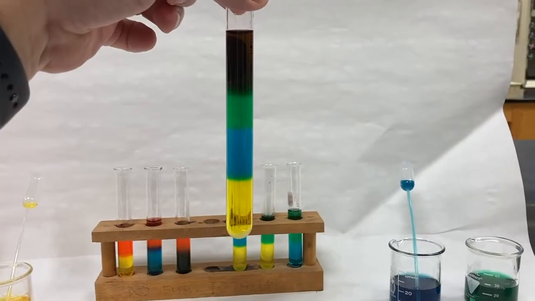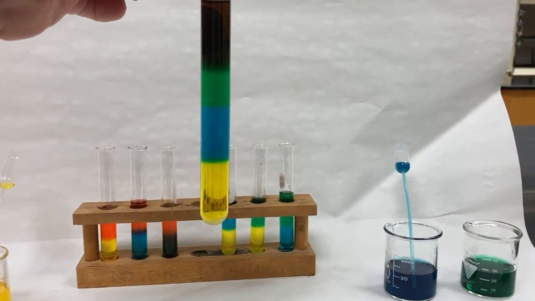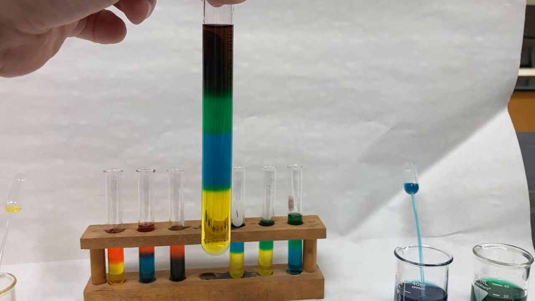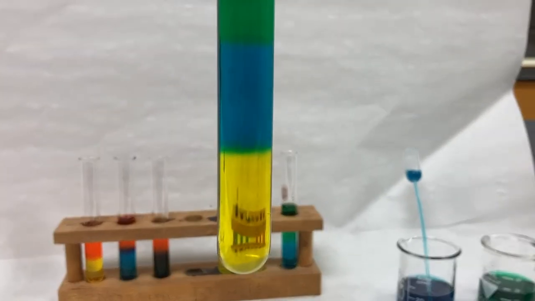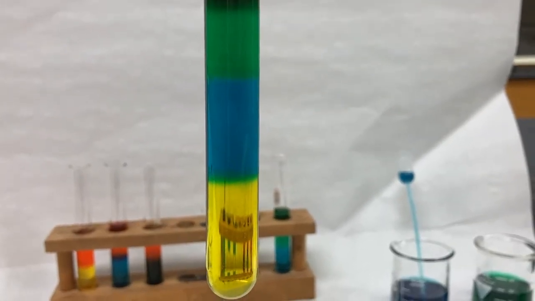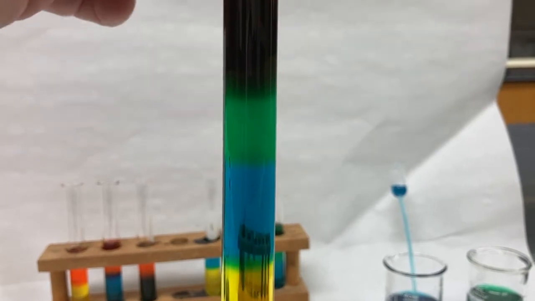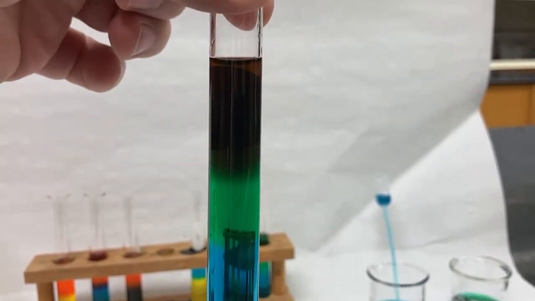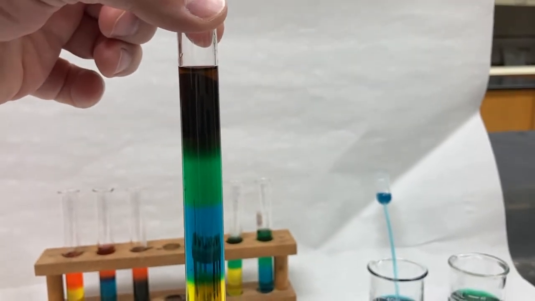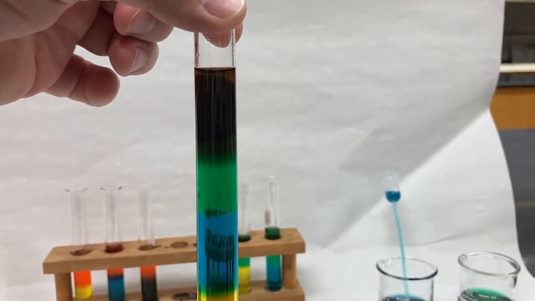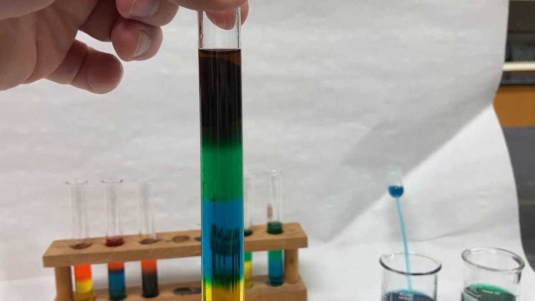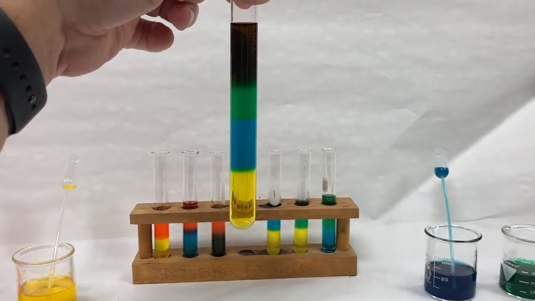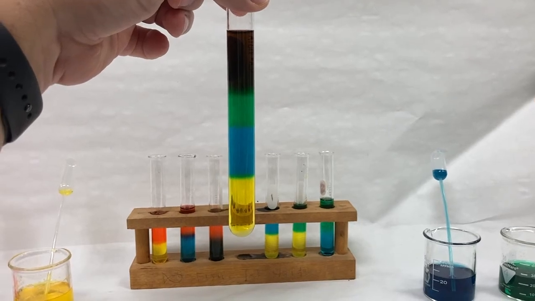Okay, so I've let it sit for a few minutes and you can clearly see all 4 layers. The yellow-blue layer is a very sharp divide and the blue-green layer is a pretty sharp divide. Looks like there's a little bit of a blur between the green and the red, where maybe the green and red liquid mixed a little bit. But you can clearly see the 4 different densities of liquids.